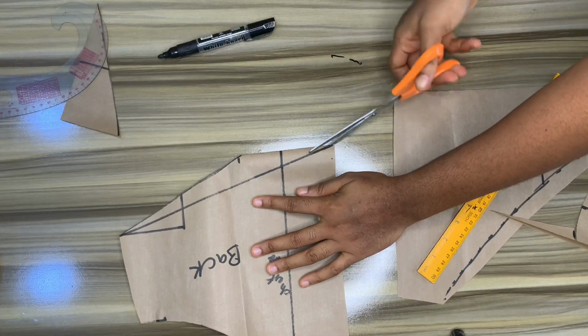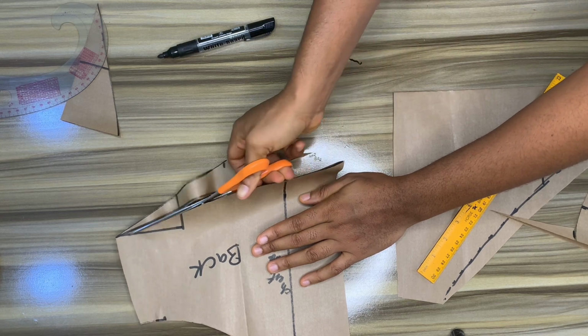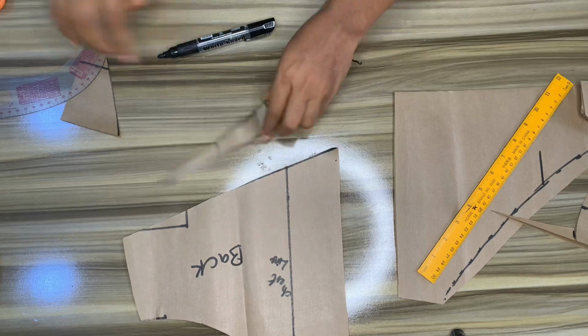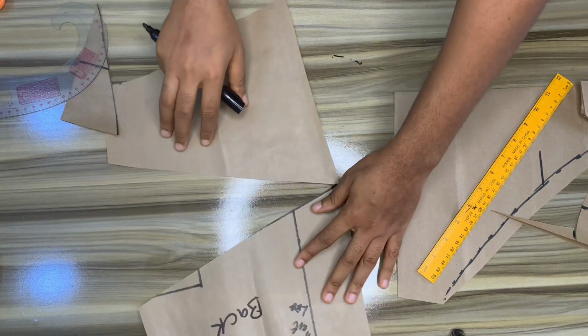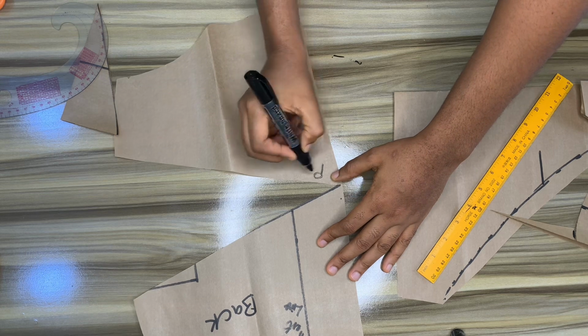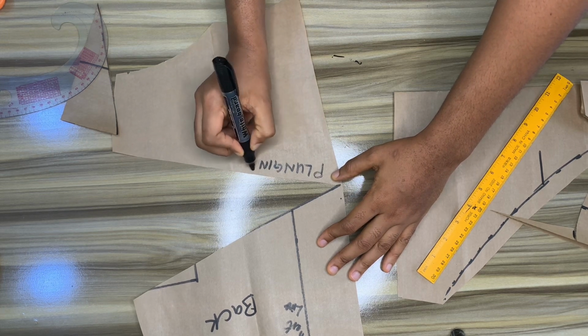Under, as in it came down below the chest line. So what we call this particular one is a plunging V neckline. It's revealing a lot. So if your clients want something like this, then you know that you are giving your client a plunging V neckline.